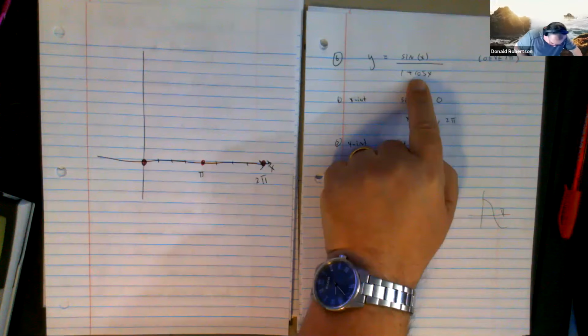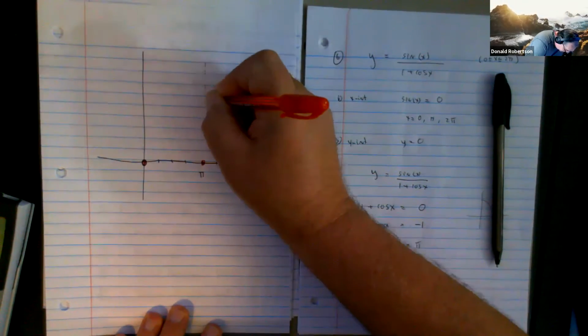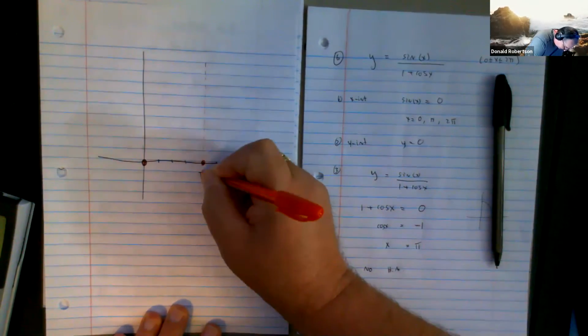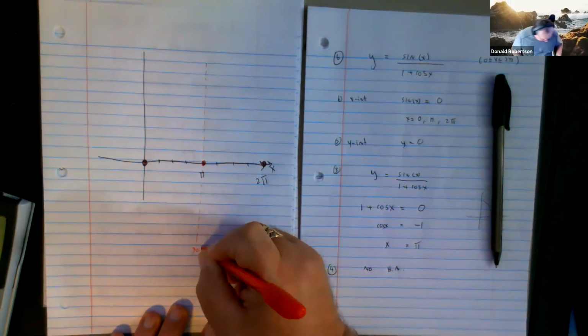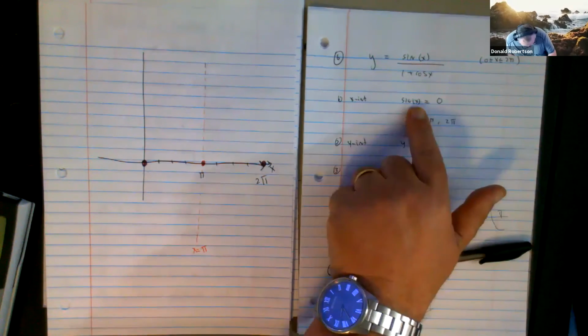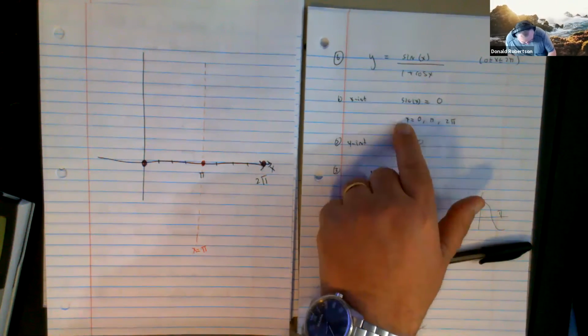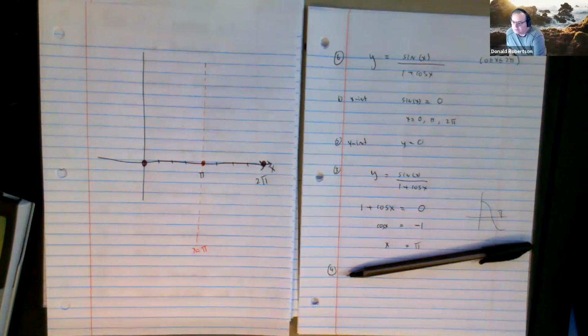At x equals pi, we have a problem. Because at x equals pi, we have a vertical asymptote. But at x equals pi, we have an x-intercept. One of those two is wrong.